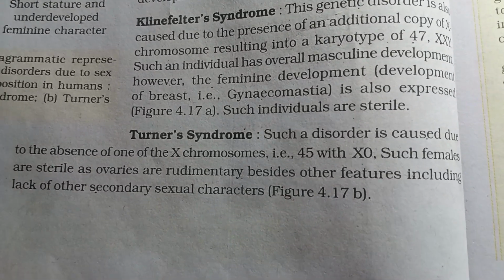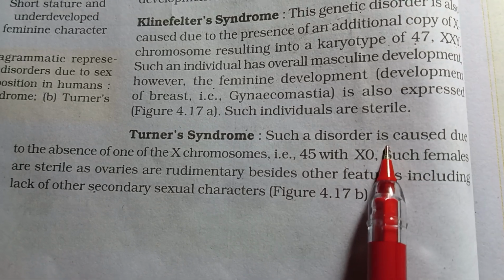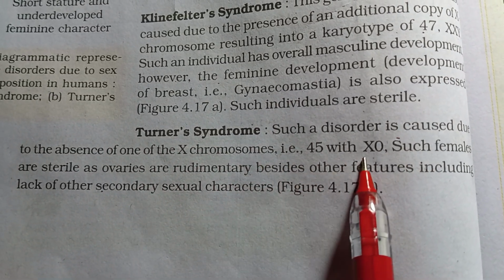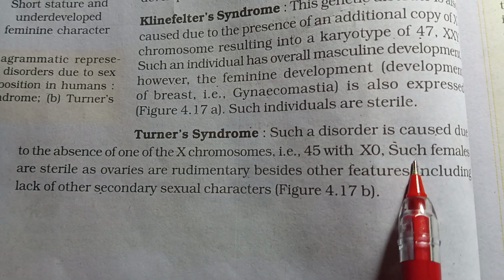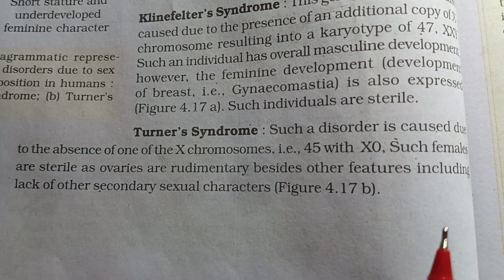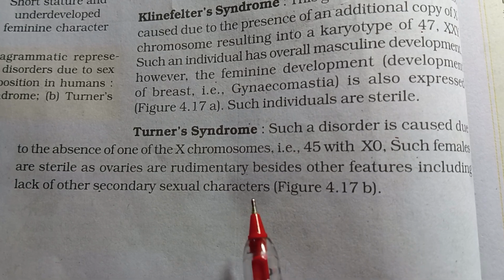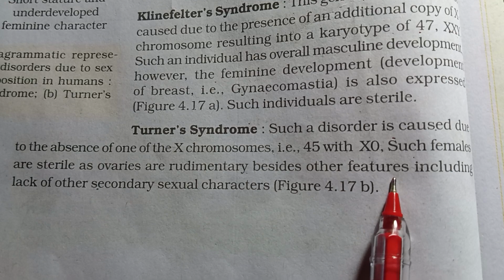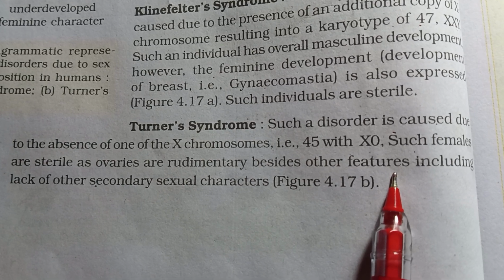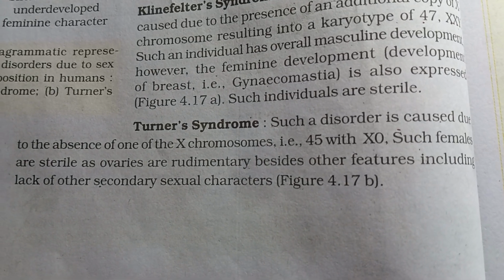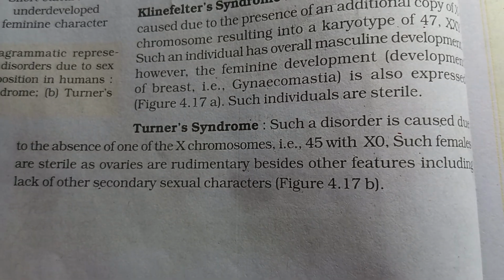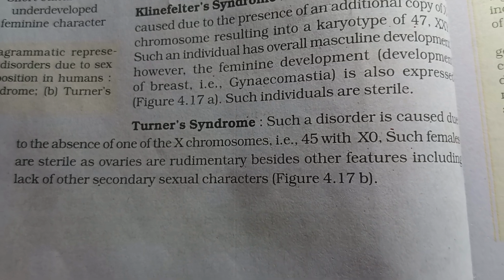Now coming on to Turner syndrome. Such a disorder is caused due to the absence of one of the X chromosomes, that is 45 with XO. So such females are sterile as ovaries are rudimentary besides other features including lack of other secondary sexual character. So we are done with chapter number 4, that is principles of inheritance and variation.